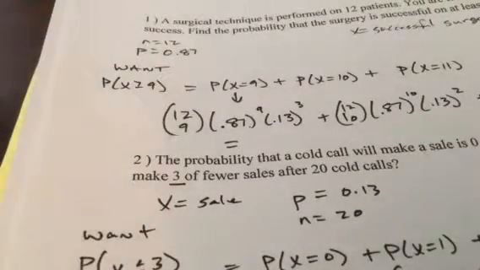12 choose 9 is, oh, I forgot to get these answers here. So what we're going to do is now would be a good time to pause this video, and in video number 2, which you already have at your disposal, we will have those answers.